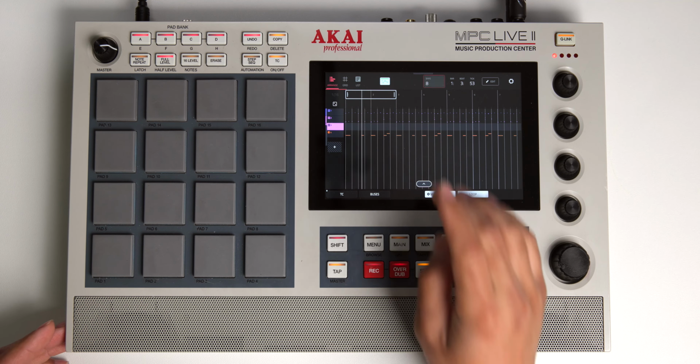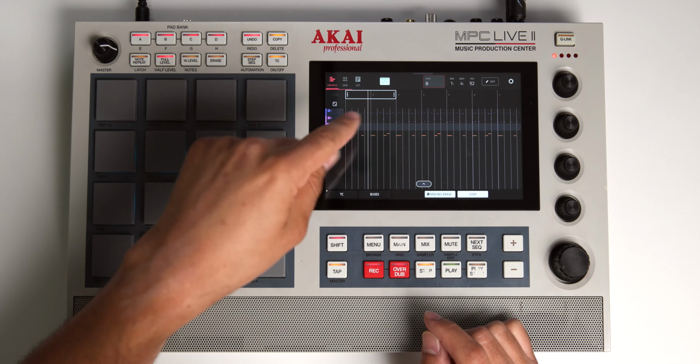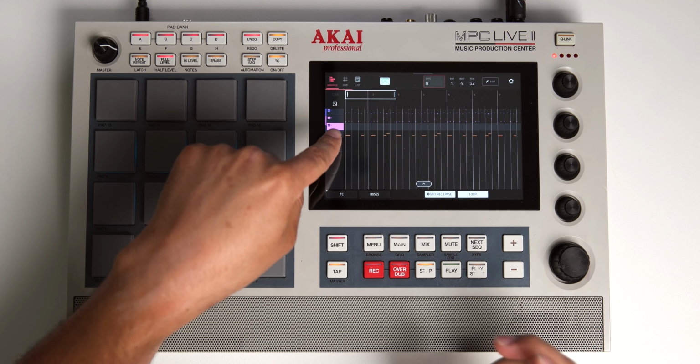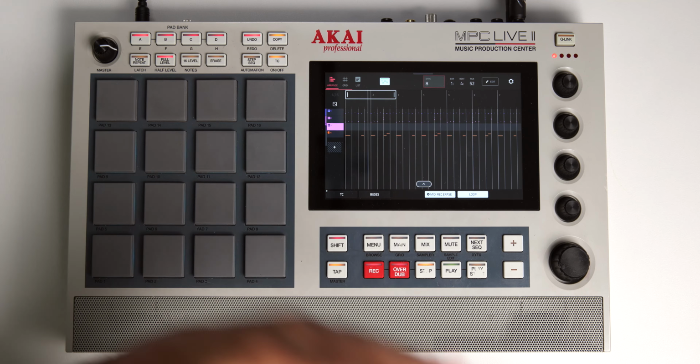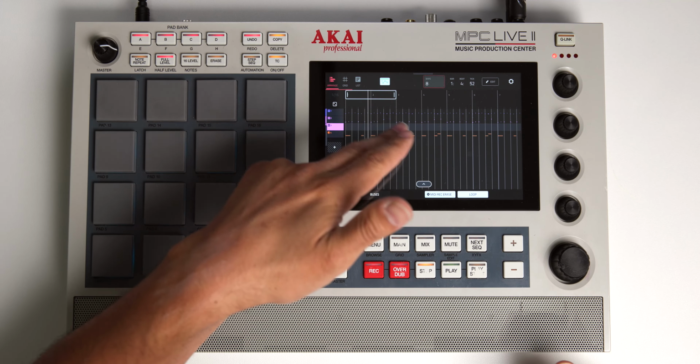Now I can just add that. I'm going to put that first intro right here in the first 2 bars. But before I add that, I want to get rid of the original Sample Chops intro, because remember we duplicated this like 16 bars or 8 bars. So I want to get rid of the first 2 bars.